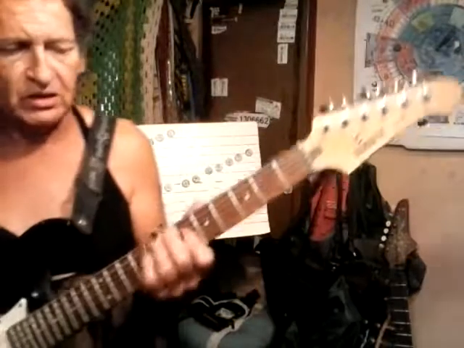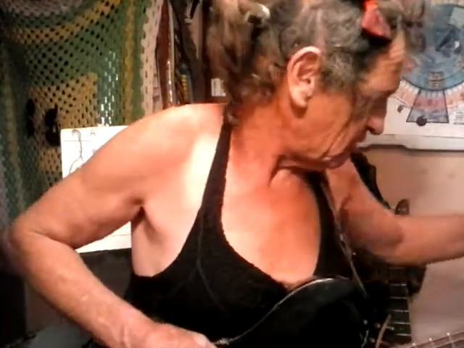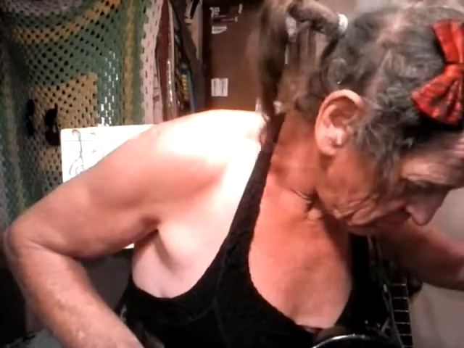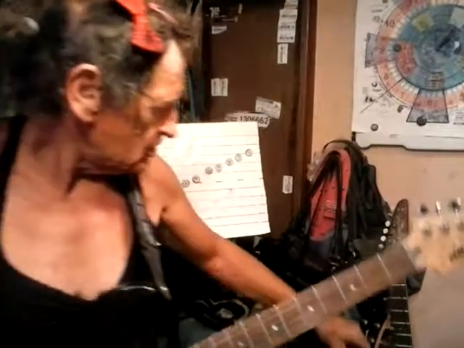Let's check our tuning. Ooh, we've tuned this one today. This one should be close. What's this? Oh, it's a magnet. It's a magnet.